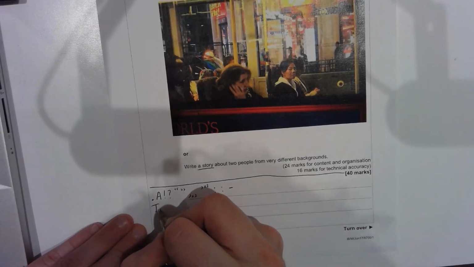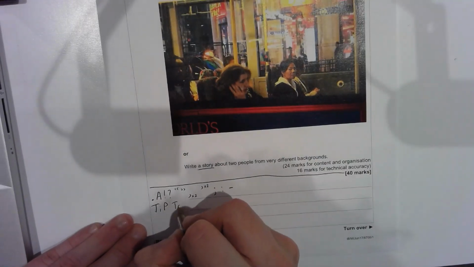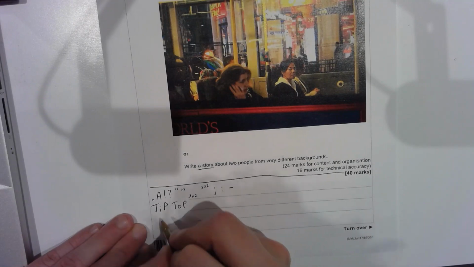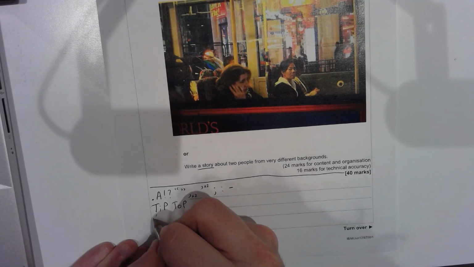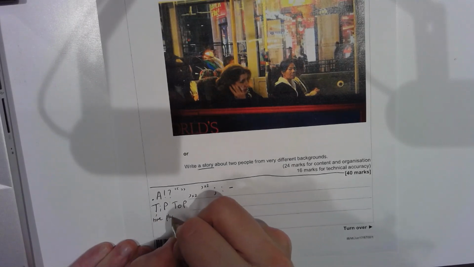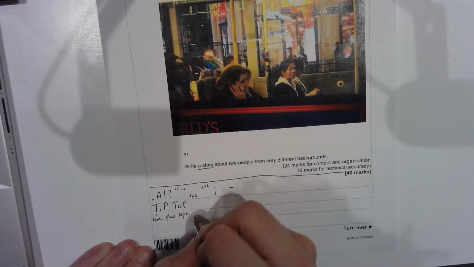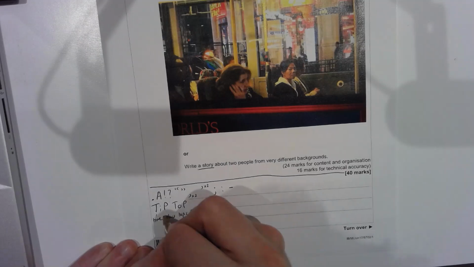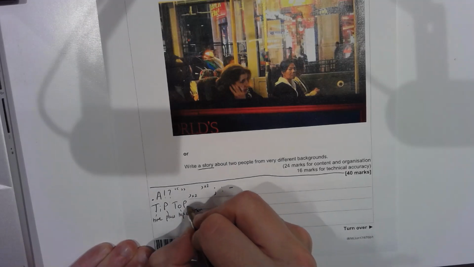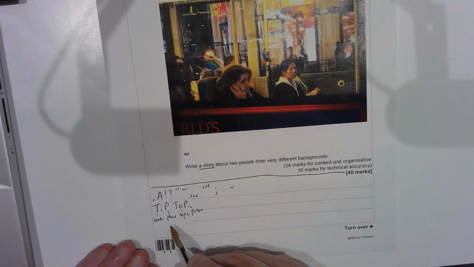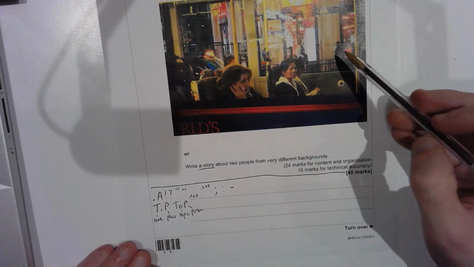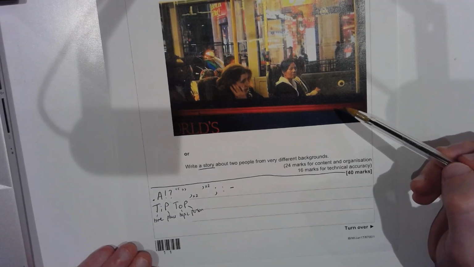The other thing I include, and I do this because I've yet to see a year 11 student who's mastered paragraphing, is a reminder of paragraphs. Tip top. Time, place, topic, and person. Every time in a piece of writing you change the focus, whether that is you change the place, so you might be outside and when you get on the bus, that needs a new paragraph.